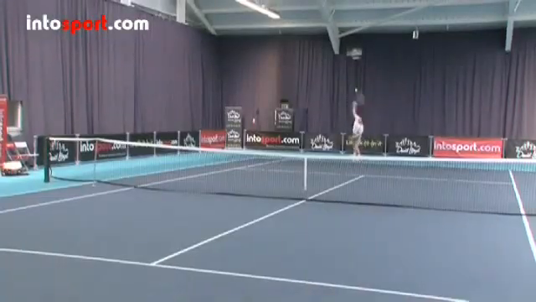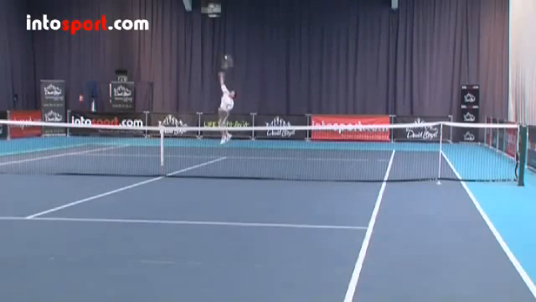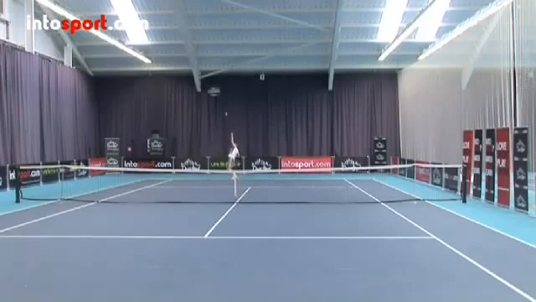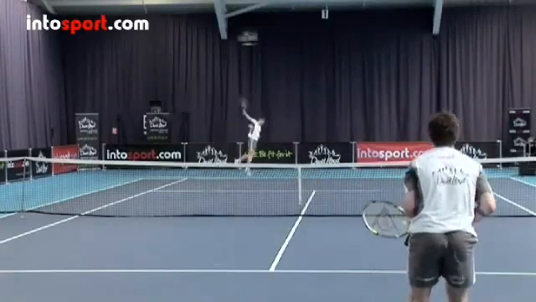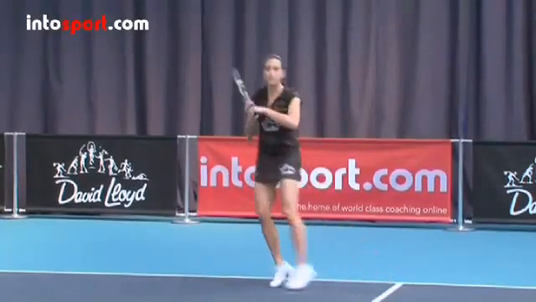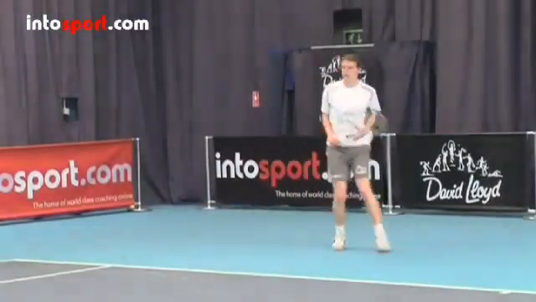It's also important to watch the racket path when your opponent is serving. If you can learn whether it's a basic, slice, or topspin serve that's coming towards you, you can begin to work out how it will bounce and whether the serve will be to your forehand, backhand, or into your body.